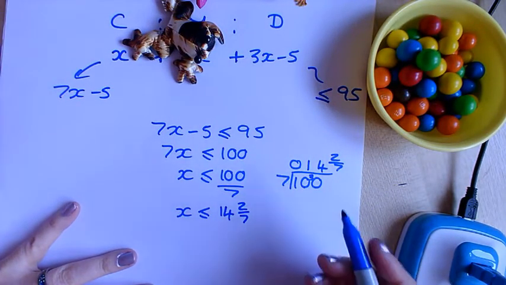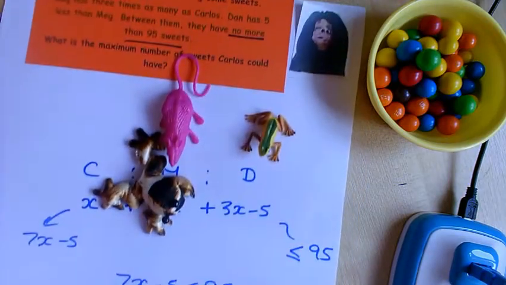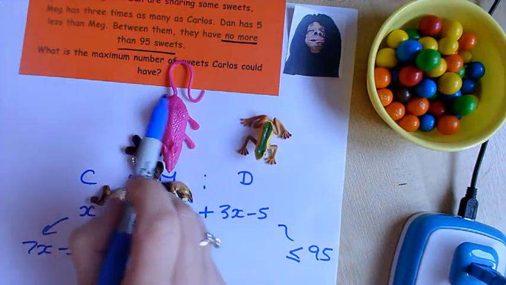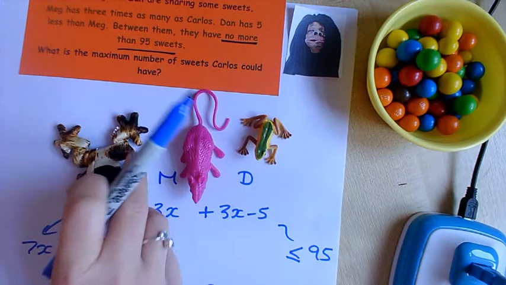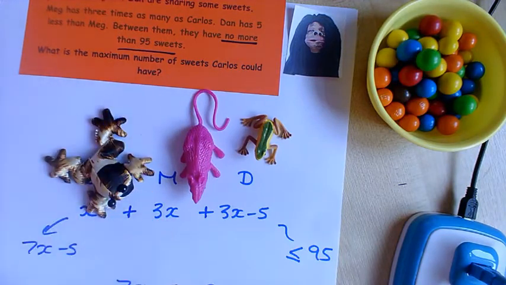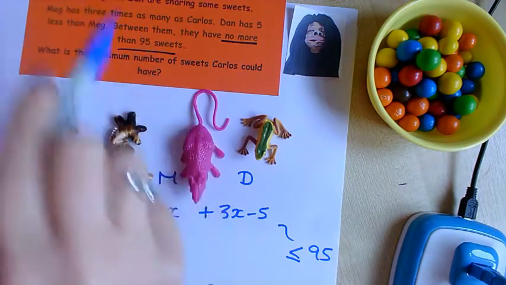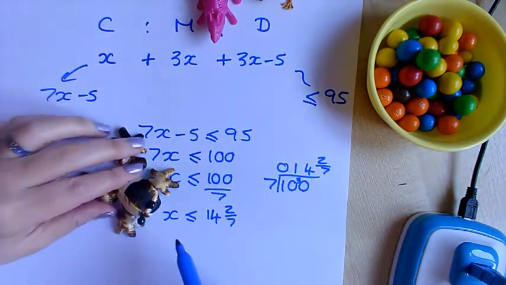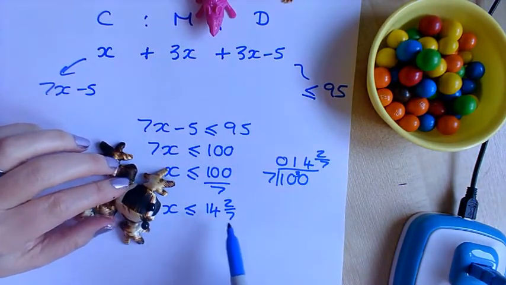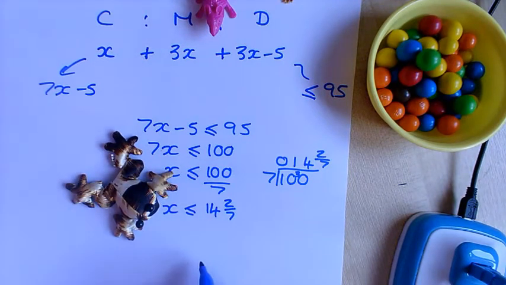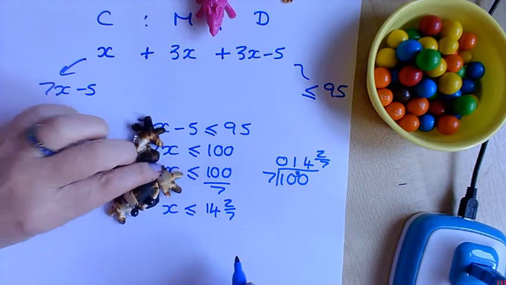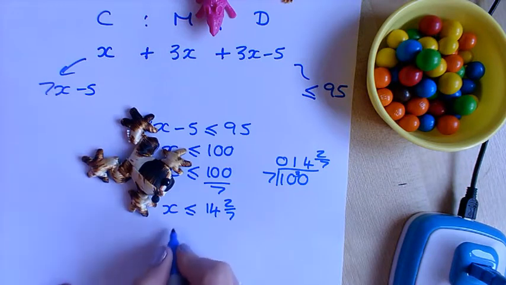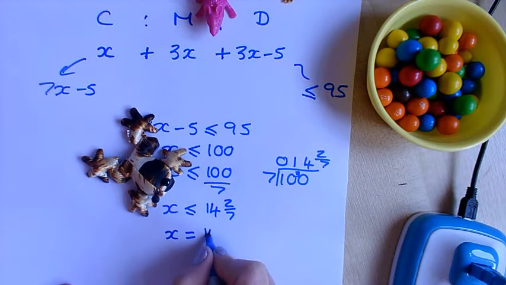The question I'm asked for, remember, what is the maximum number of sweets that Carlos here, this big fat froggy, that he could have? Remember, they've got no more than 95 sweets. So we know that he's got less than or including 14 and 2/7. Well, he can only have a whole number of sweets, and so he's got to have 14 maximum.